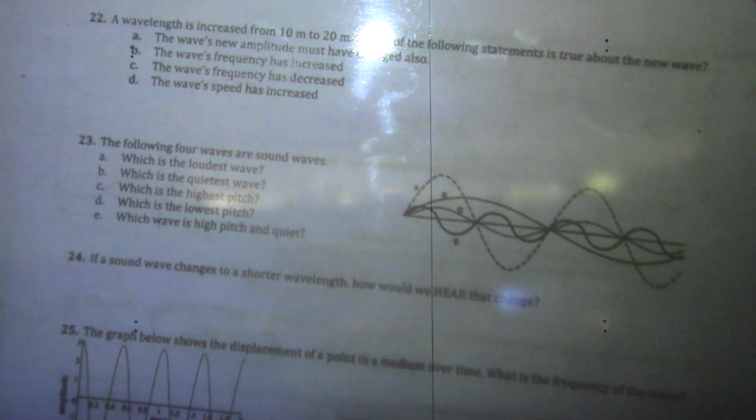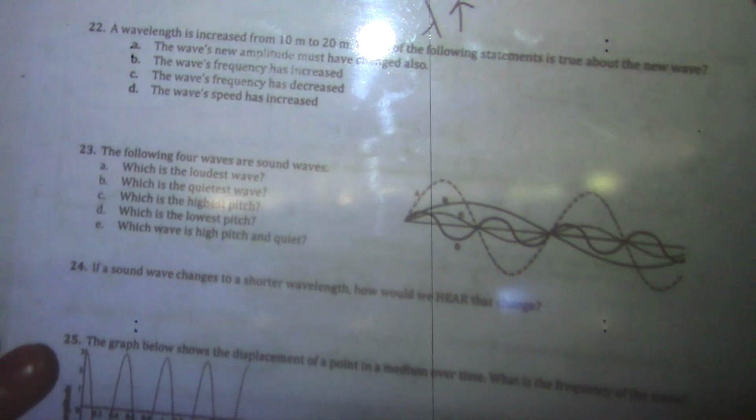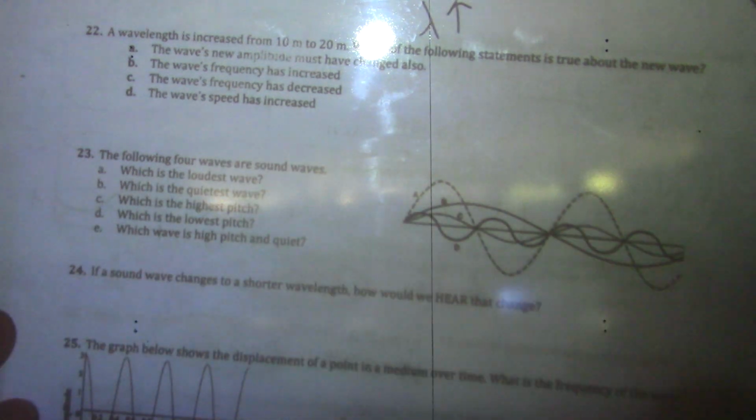So your wavelength is increasing, what happens to everything else basically? Amplitude must also have changed? No, your amplitude is absolutely separate from everything else, so no. Your frequency and speed, so we know that speed is staying the same, so now I'm just going to look at my equation. Speed stays the same, your wavelength increases, which means your frequency must have decreased. The only way these balance out, so frequency does the opposite, decrease.